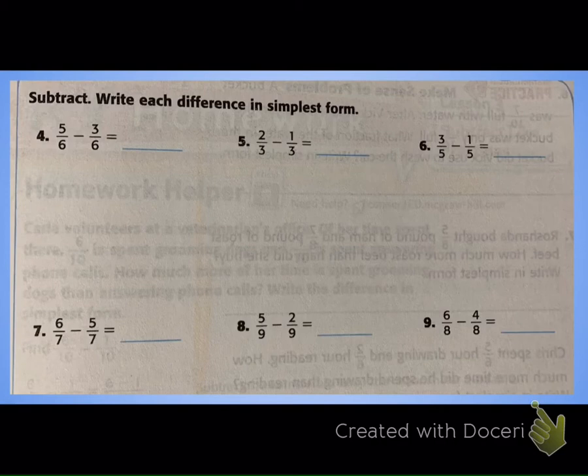Okay, guys, so let's go ahead and do 4, 6, and 8 here. So first one, number 4. We are subtracting 5 minus 3, which is 2. Our denominator falls in. 2/6. That can be simplified.